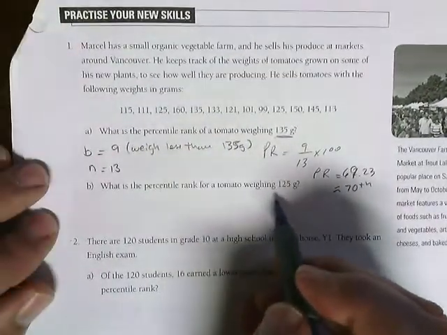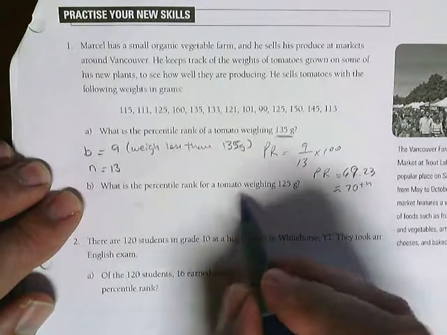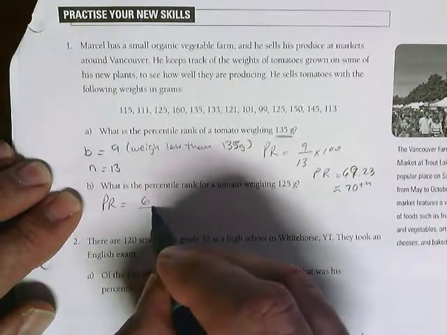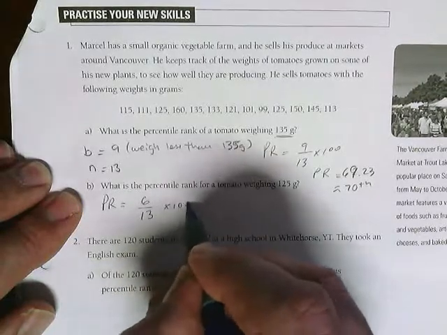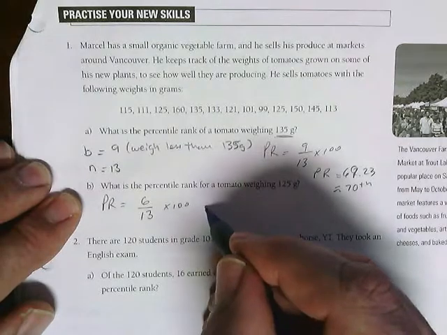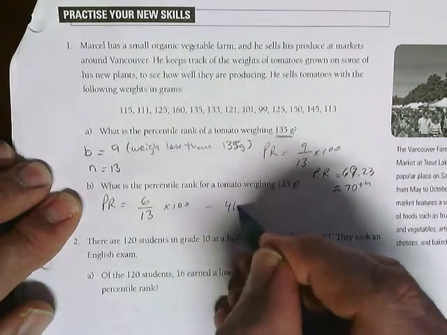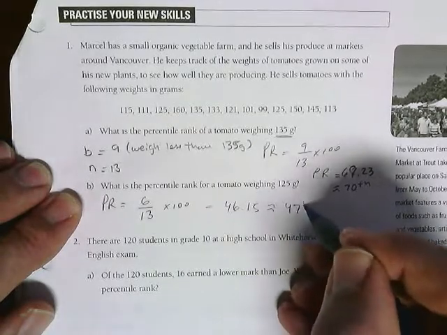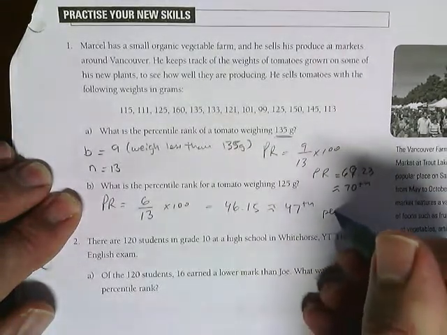What's the percentile rank for a tomato weighing 125? That would be 6. There are 6 below. Just count how many instances weigh less than 125, and that gives you 46.15, which is approximately, let's bump up, 47th percentile.